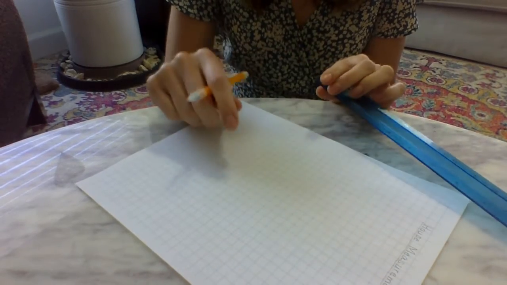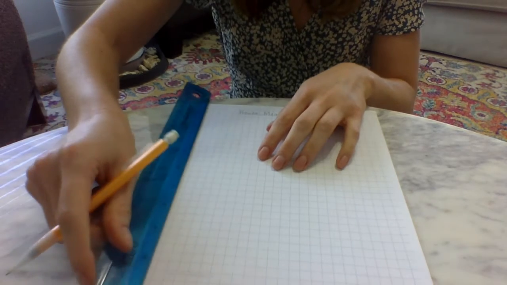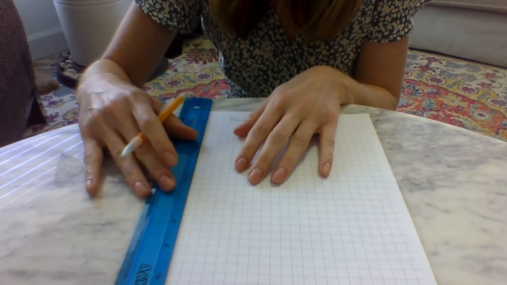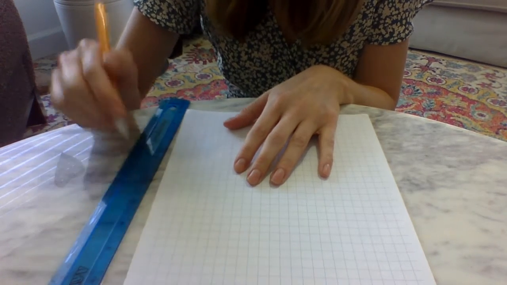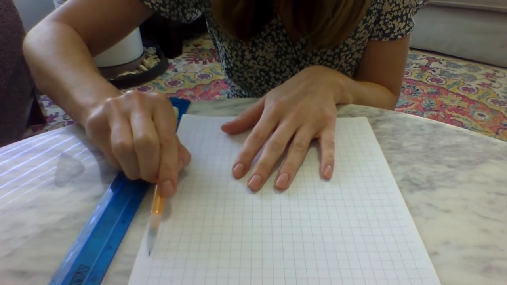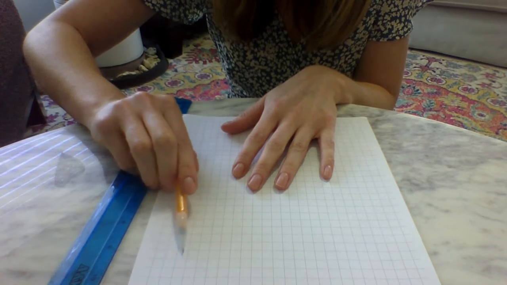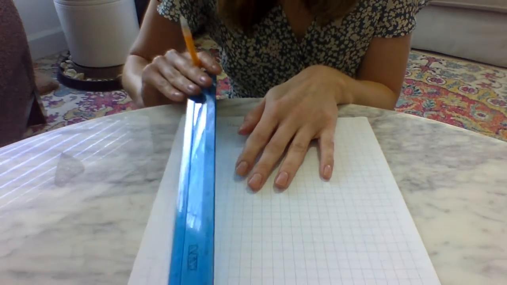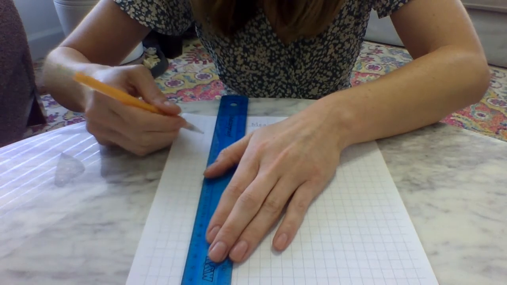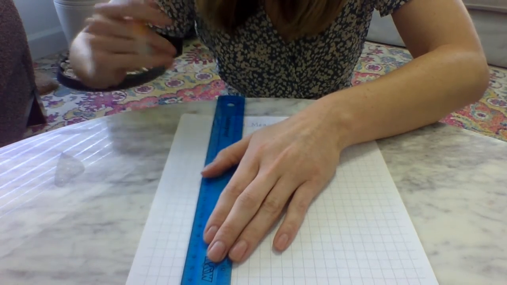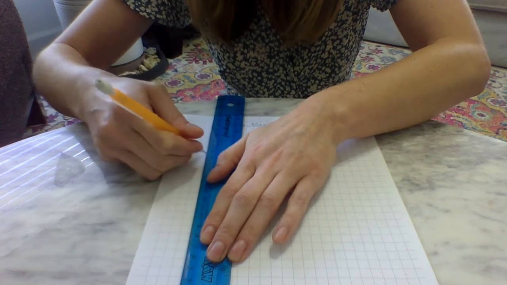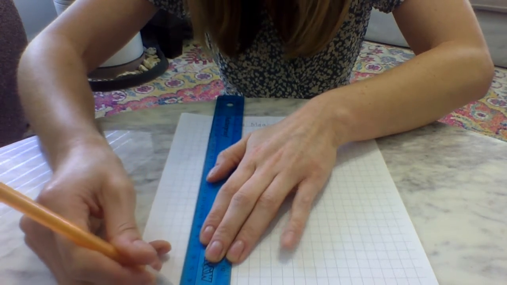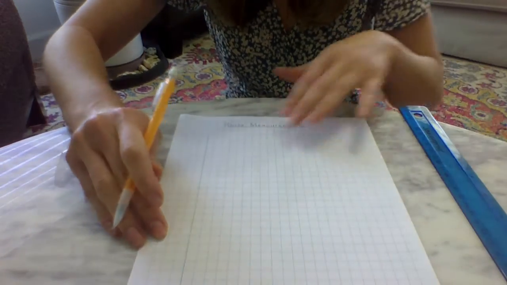Now, a bar graph has two axes. An axis is a way to measure and to organize your information. So, going in 1, 2, 3, 4, 4 squares from the side, I'm going to make a line, and I'm going to use my ruler so that it's a straight line that goes down like this.